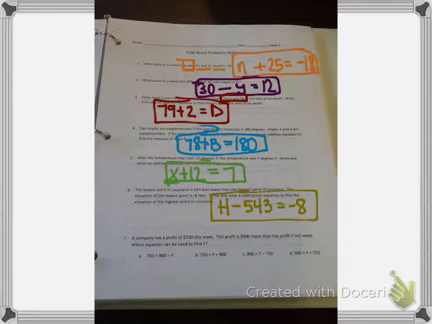Number 7, a company has a profit of $750 this week. The profit is $900 more than the profit P last week. Which equation can be used to find P?